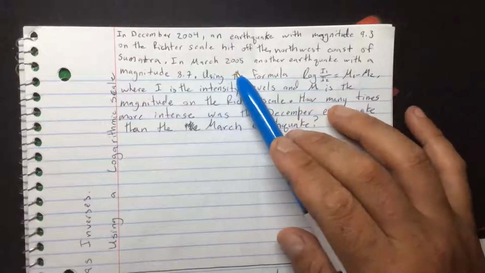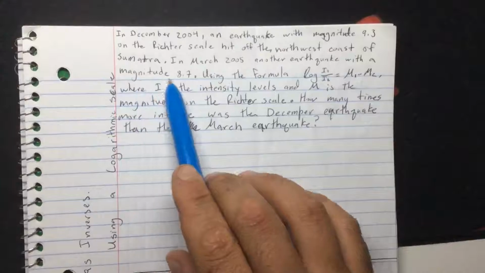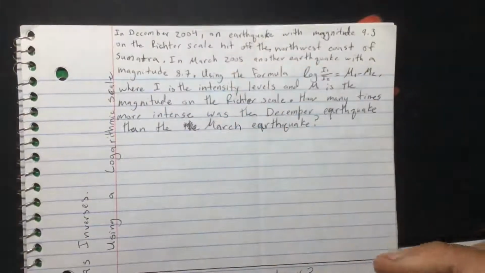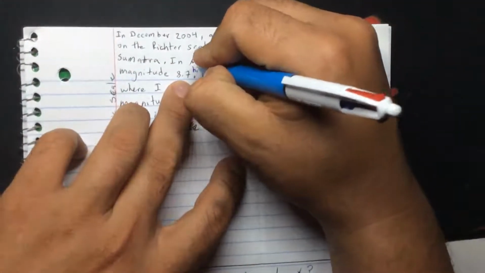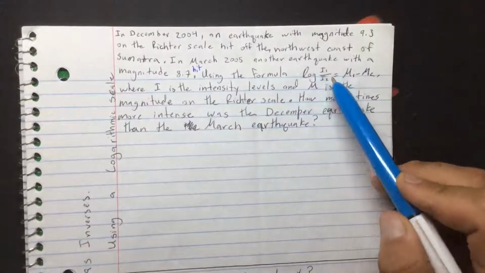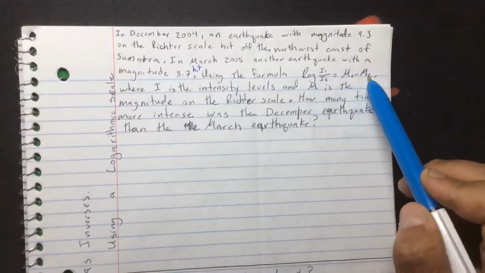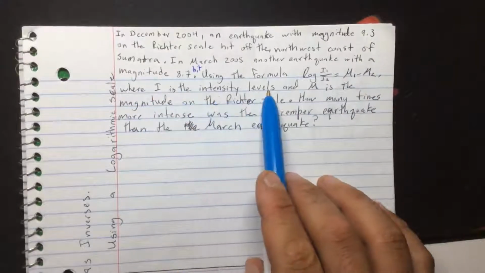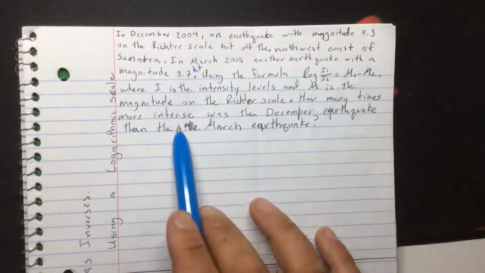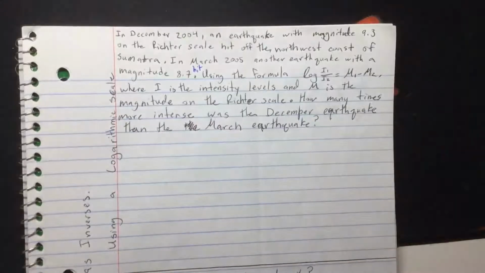In March of 2005, a few months later, another earthquake with a magnitude of 8.7 hit. Using the formula log of intensity 1 over intensity 2 is equal to magnitude 1 minus magnitude 2, where I is the intensity level and M is the magnitude on the Richter scale, how many times more intense was the December earthquake than the March earthquake?